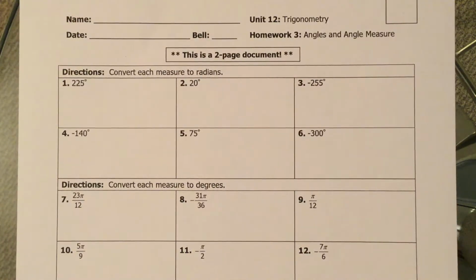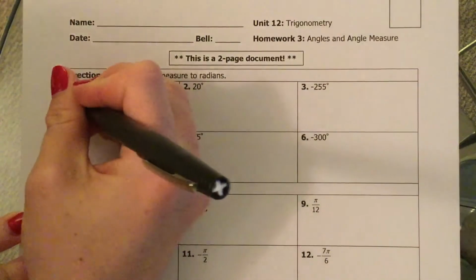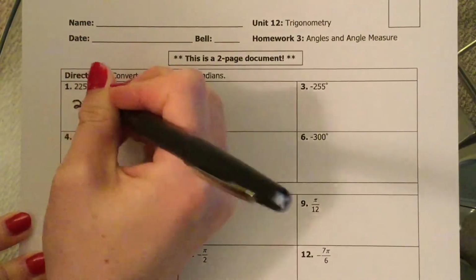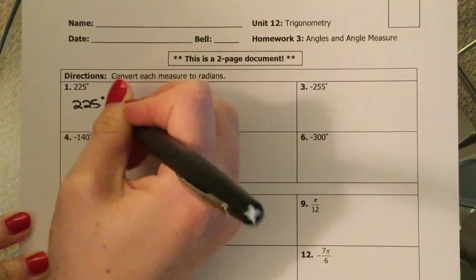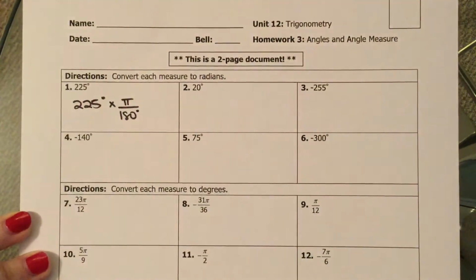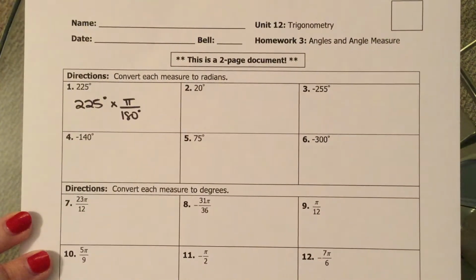Homework 3 is on angles and angle measure. So the first two sections we're converting back and forth between radians and degrees. This one is in degrees right now, so you take 225 degrees and multiply it by pi radians over 180 degrees. Then you reduce everything down as much as you possibly can.